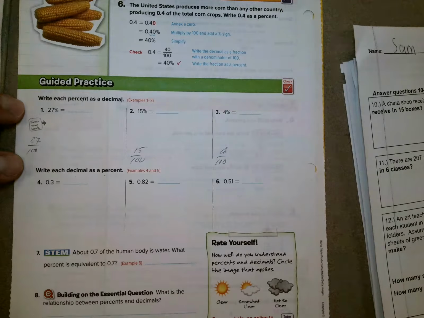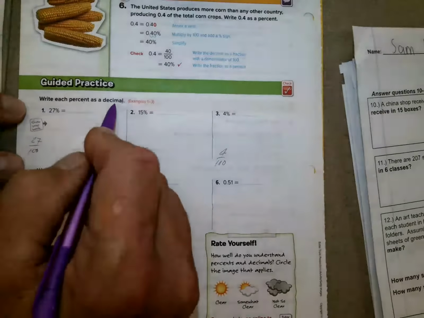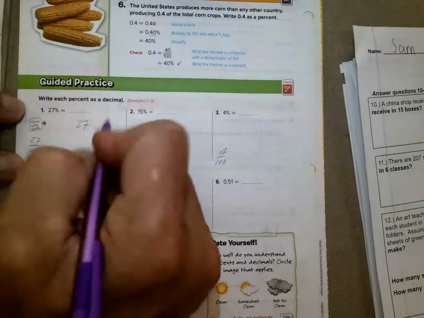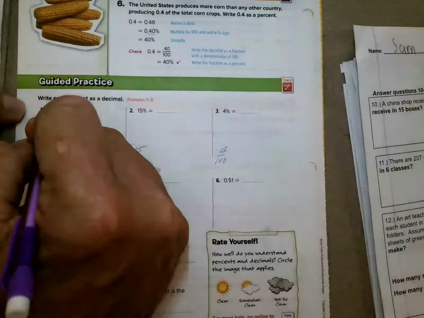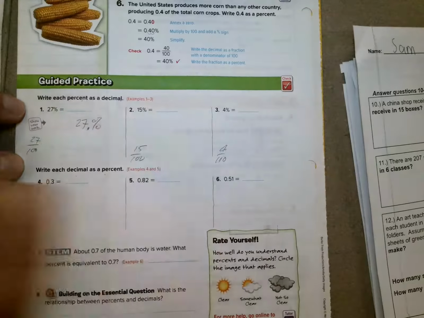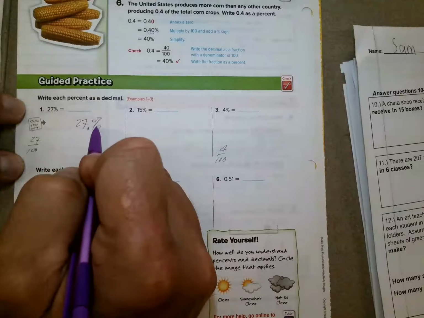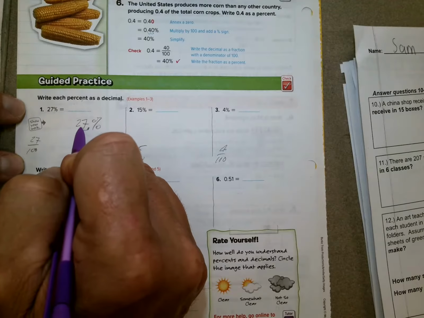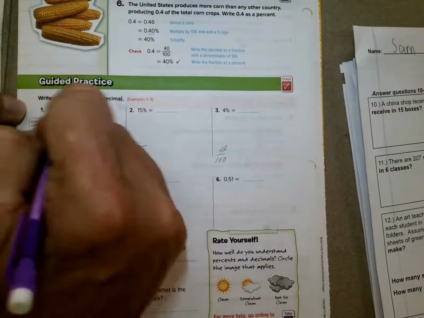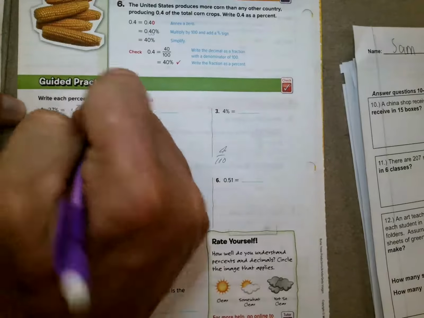But now what we're going to do is simply change this to a decimal. Really, what you have to think about is, if we want to change this to a decimal, and I'm going to start by rewriting it here, we have to understand where the decimal is in any number. Well, in this instance, it's at the end of the number. If I want to change 27% to a decimal, all I do is move that decimal point 2 places to the left, and I'll rewrite it. So 27% is 27 hundredths.